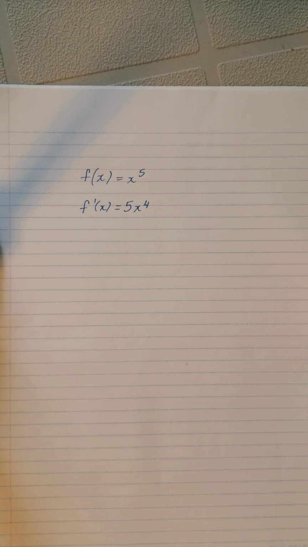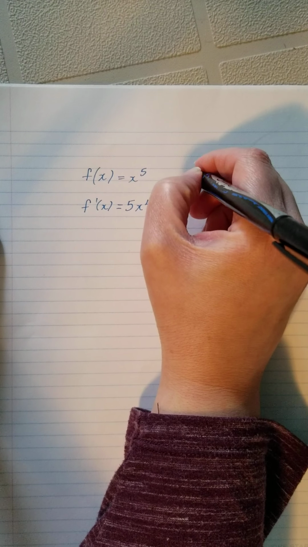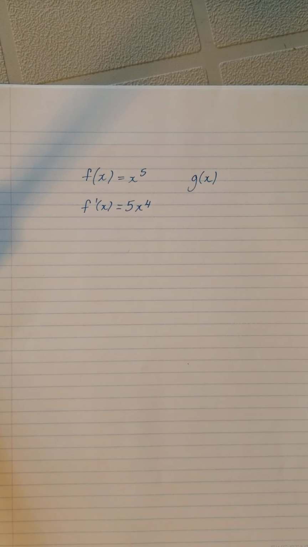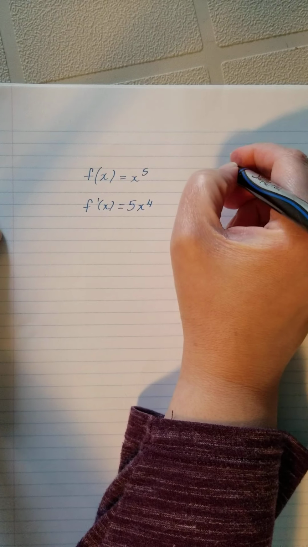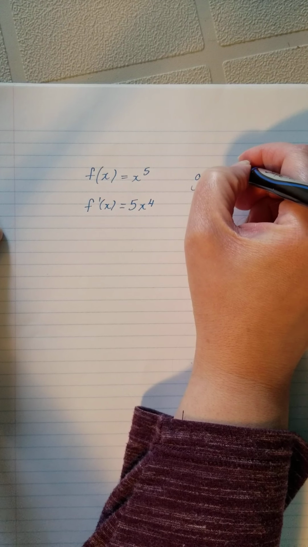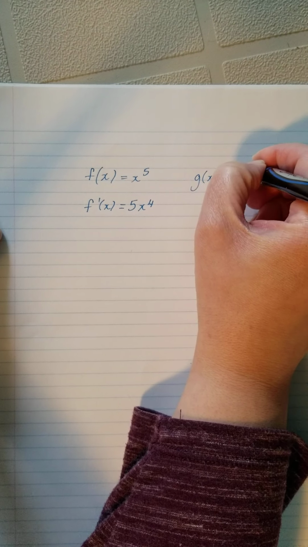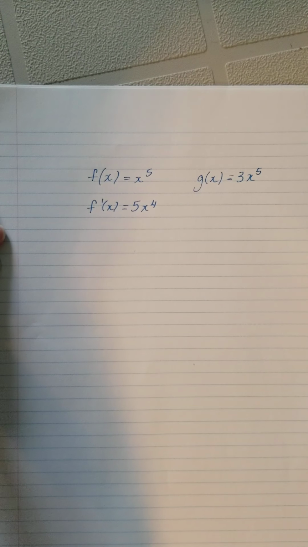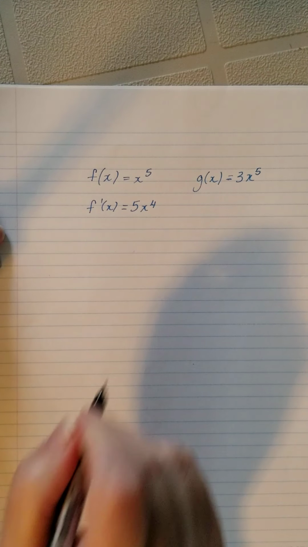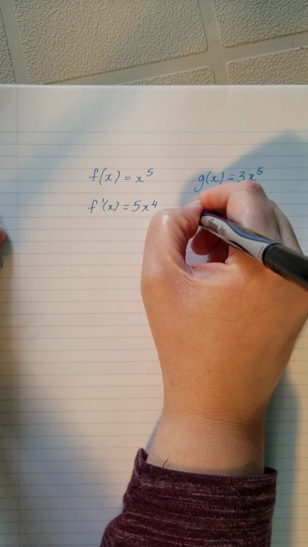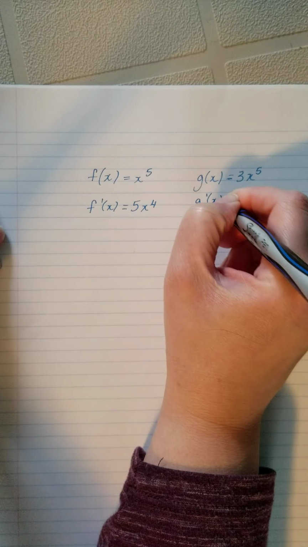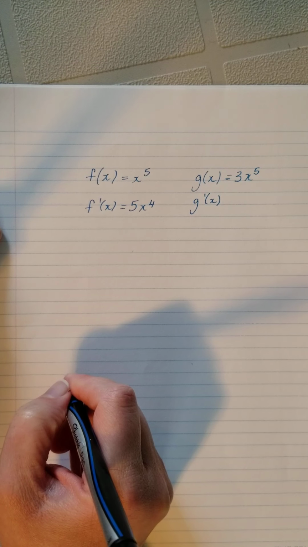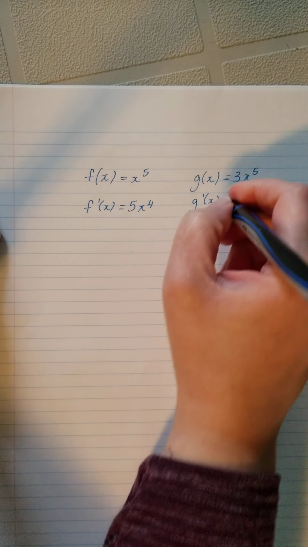So if we had a related function, say g of x, that was a scalar multiple of the function f of x, so let's say 3x to the exponent 5, then the derivative of g of x, or g prime of x, would be 3 times the derivative of x to the exponent 5.